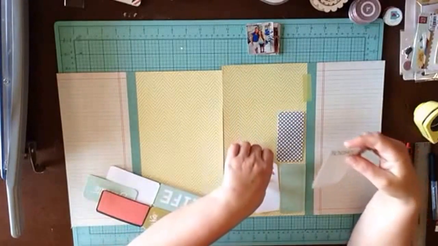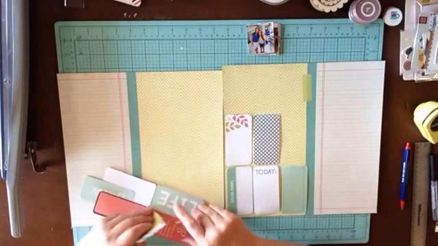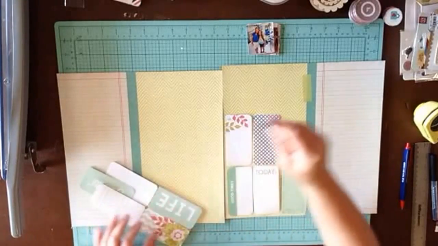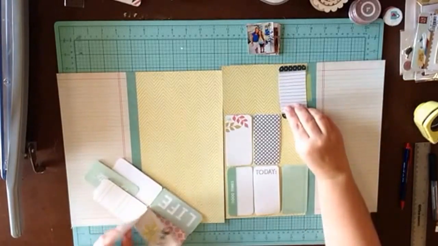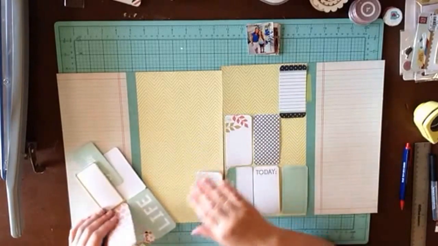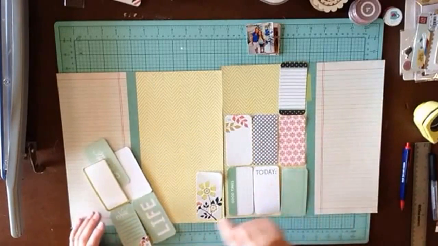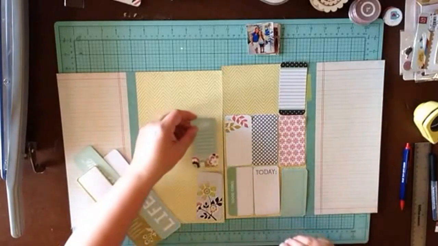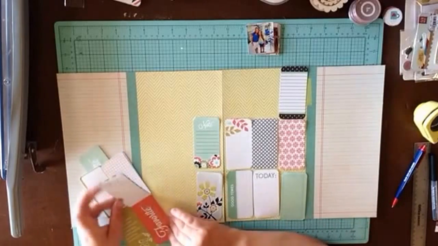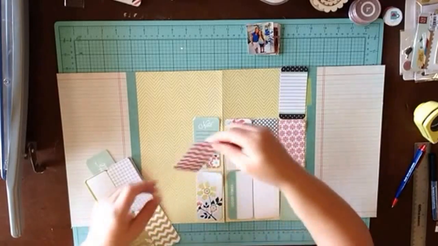And what I want to do probably is do a mix of colors and these are double-sided. It's a really nice little pack actually. And I want to say that this pack was really not expensive. And it really coordinates with those colors. Now I don't know if that's because both of these products are We Are Memory Keepers. They're different lines, so I don't know if that makes any difference or not.